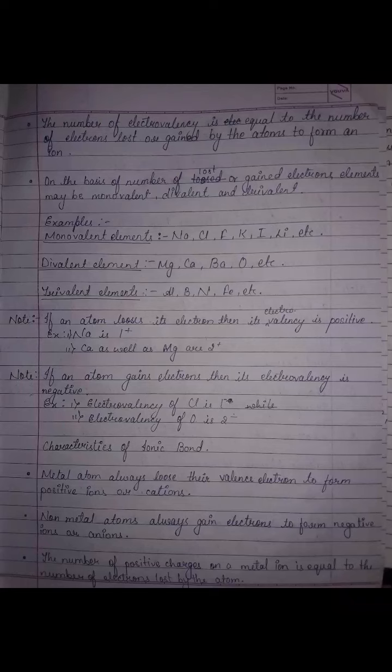Characteristic of ionic bond. Metal atoms always lose their valence electrons to form positive ions or cations. Non-metal atoms always gain electrons to form negative ions or anions. The number of positive charges on a metal ion is equal to the number of electrons lost by the atom. The number of negative charges on the non-metal ion is equal to the number of electrons gained by the atom. The ionic bond results from the attraction between positively and negatively charged ions.